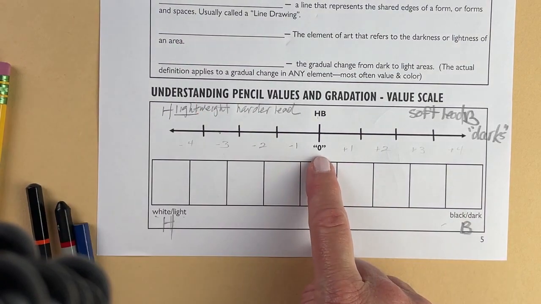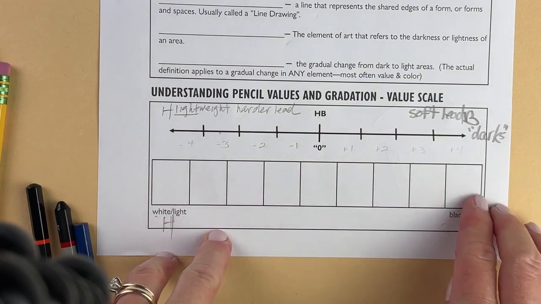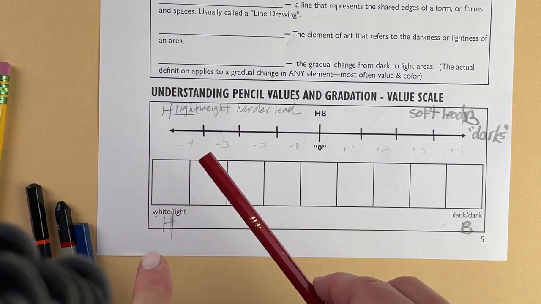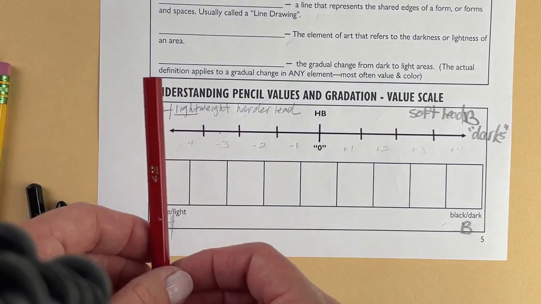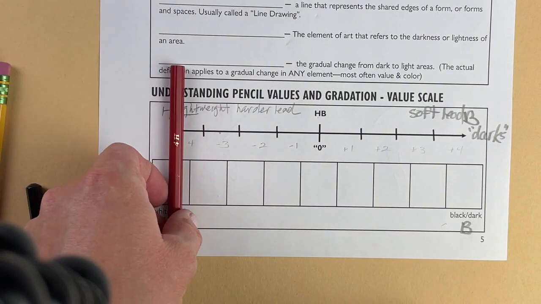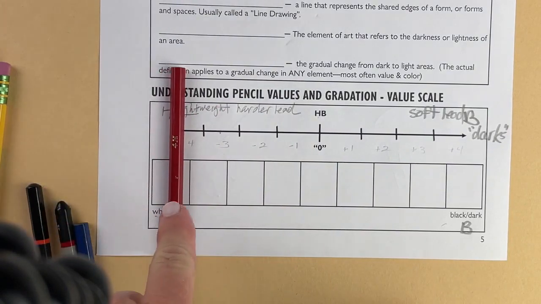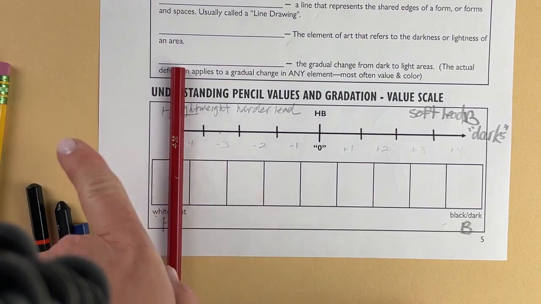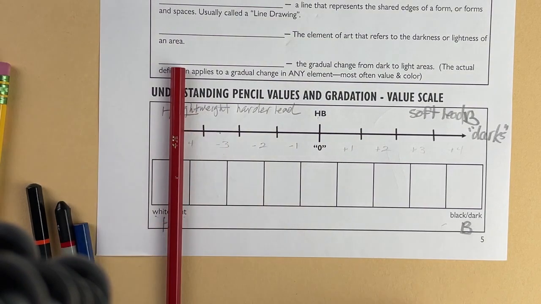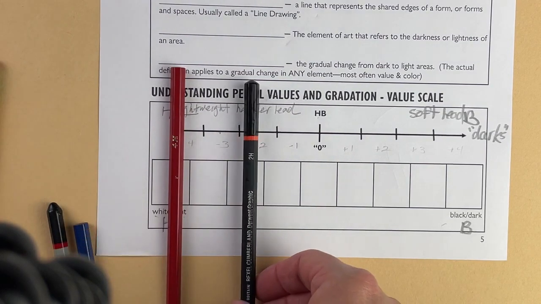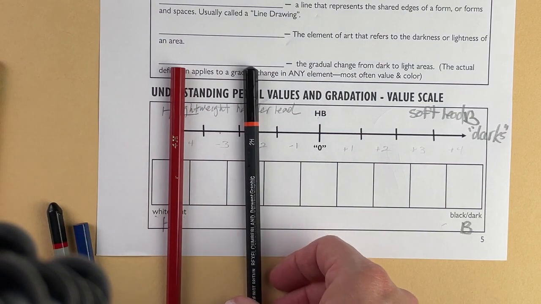So if I were going to place my pencils on this value scale, my lightest pencil is the 4H. In terms of value and hardness, it's going to be all the way closer to that left side, the H side, the lightweight, harder lead side. My next pencil is going to be about that 2H.